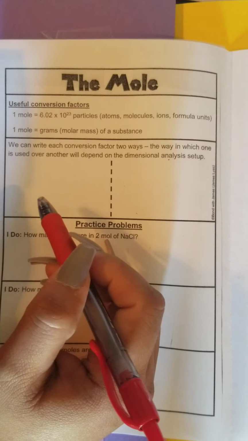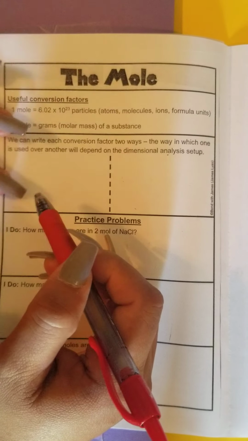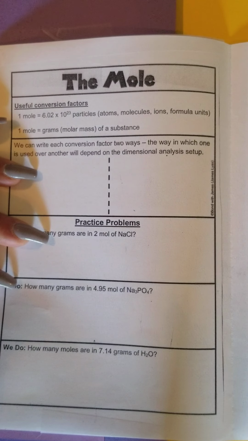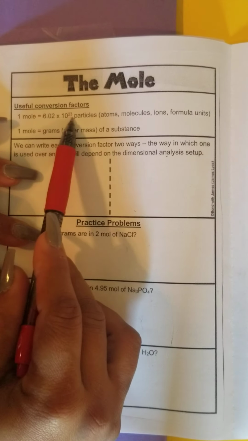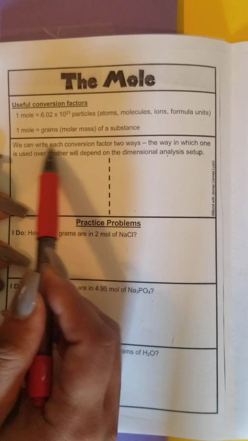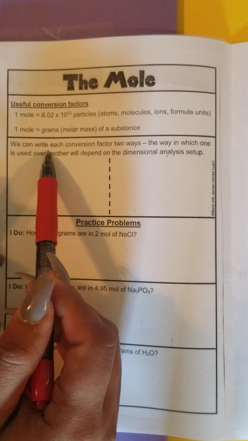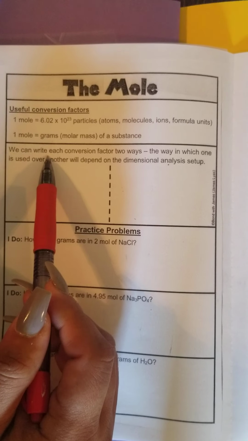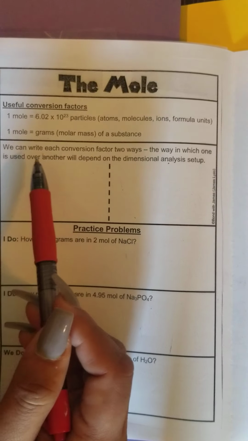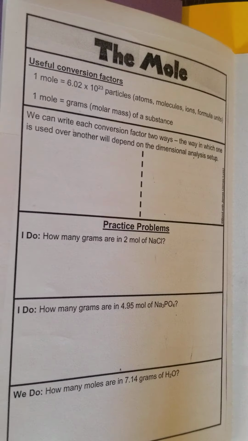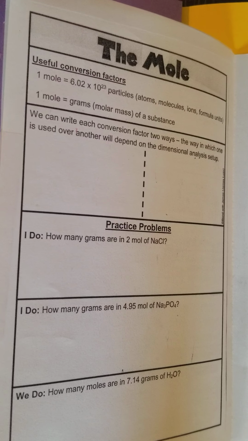So let's keep going. Moles are useful conversion factors. 1 mole is equal to Avogadro's number. 1 mole is equal to the molar mass of that substance. We can write this conversion 2 different ways. So look at this. We can write it one way or we can write it another way. Let me find my paper. There it is.